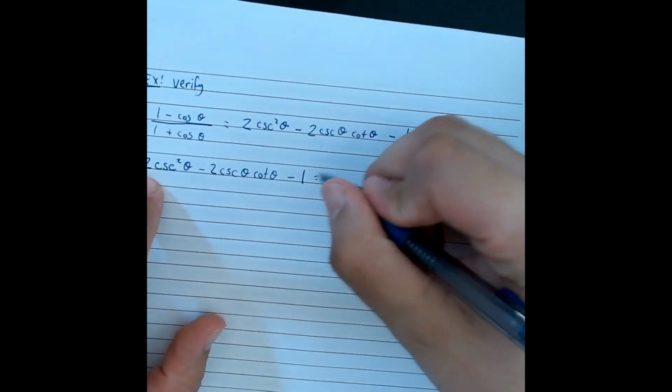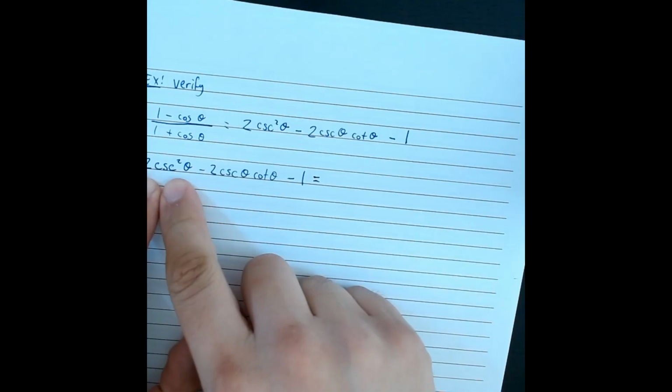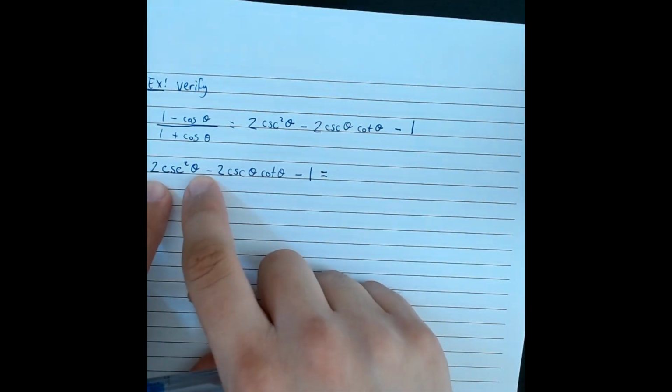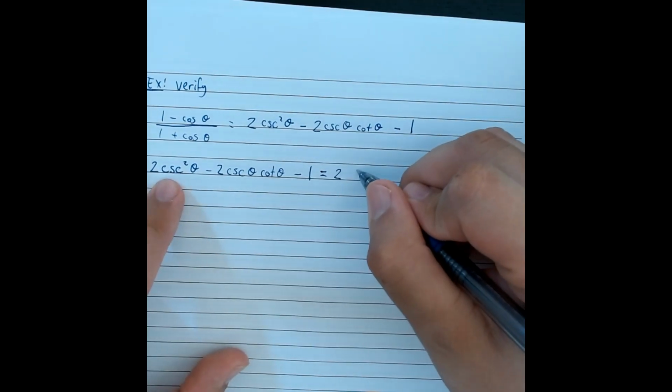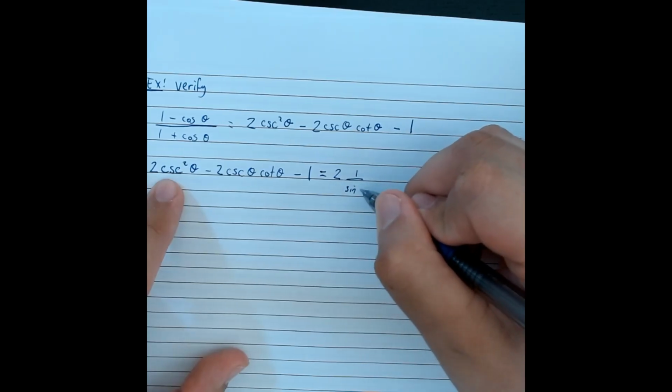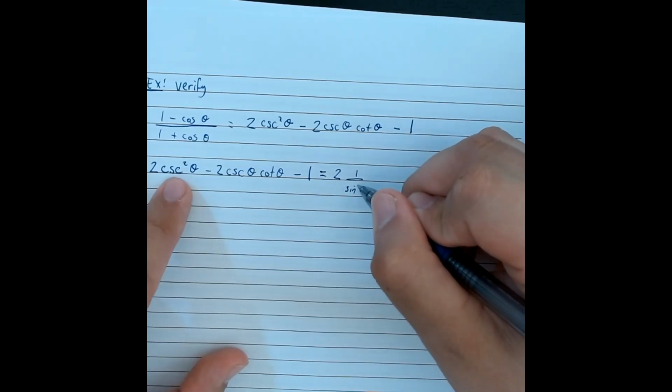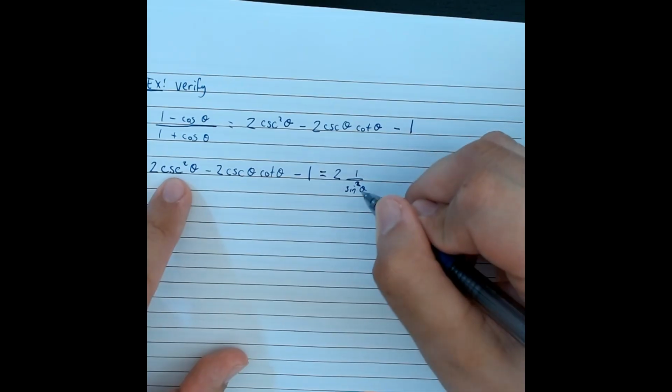So here I'm going to write this the following way. I know the cosecant of theta is the same as 1 over the sine of theta. So cosecant squared of theta, well, I'm going to leave my 2 there. Cosecant of theta is 1 over the sine of theta. So the cosecant squared of theta is 1 over the sine squared of theta.